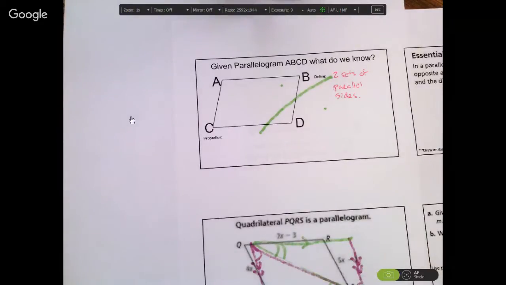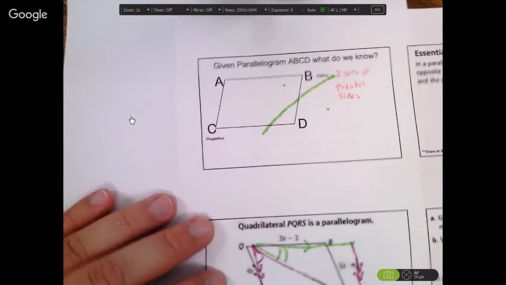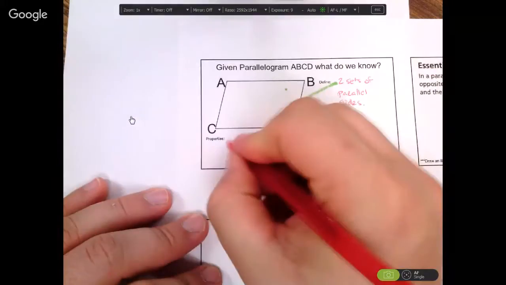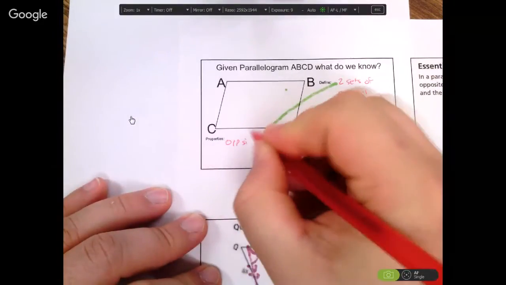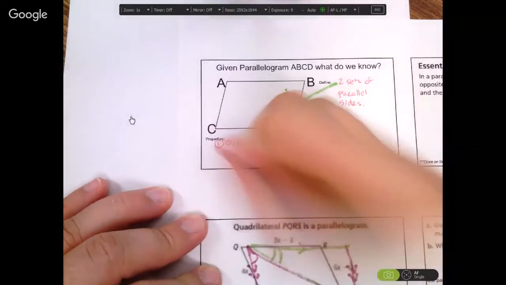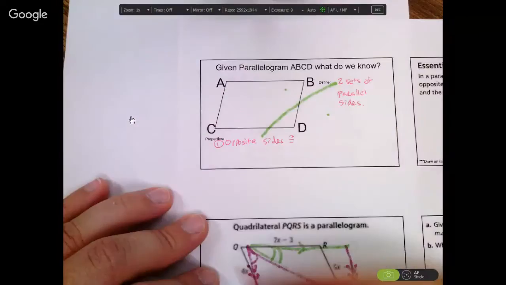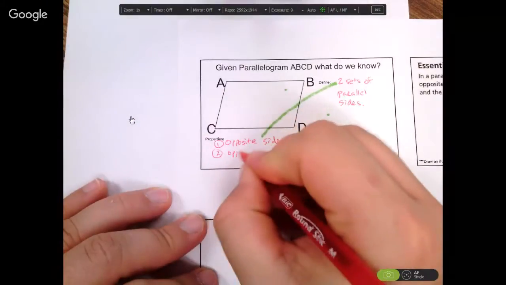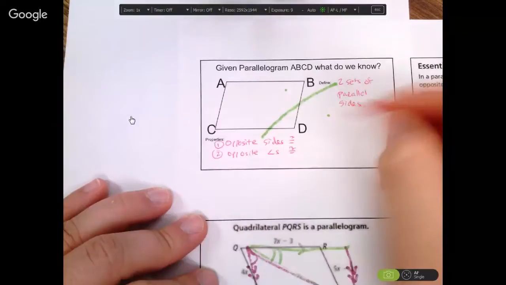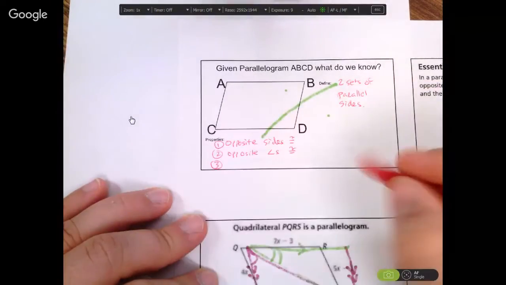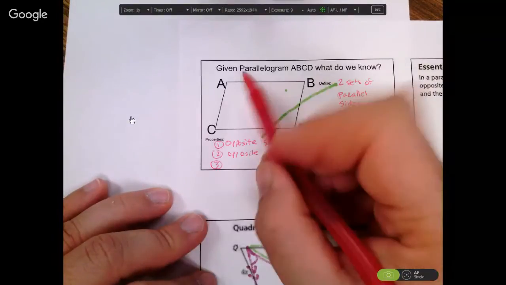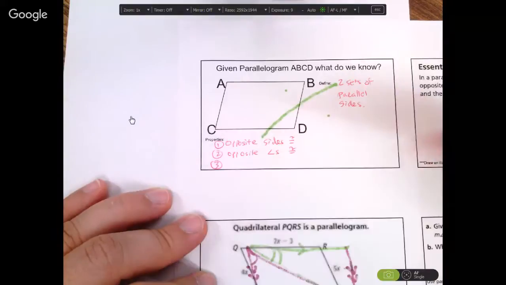What are the properties? Opposite sides congruent. That's one. What else? Opposite angles congruent. What else? What do we call that? He said that angle A plus C is supplementary.